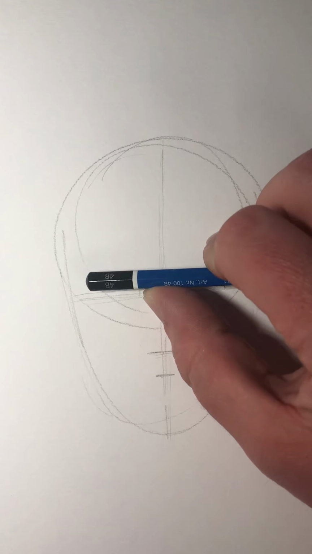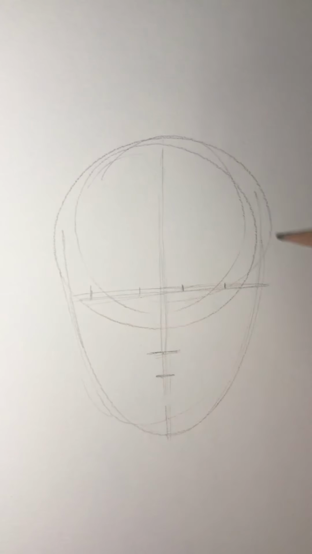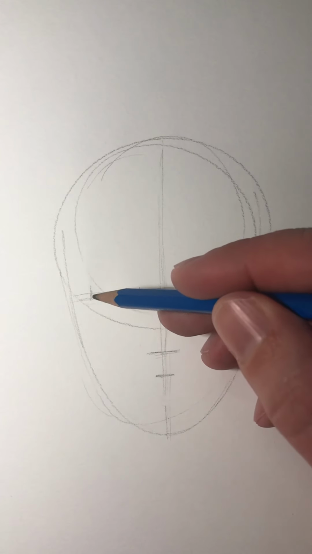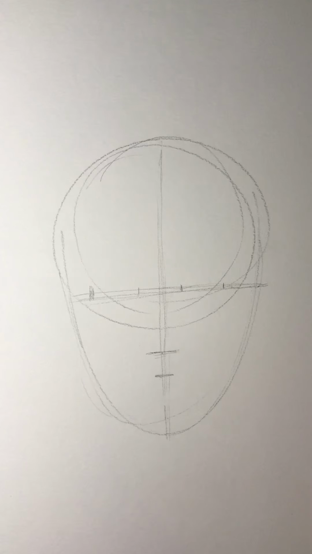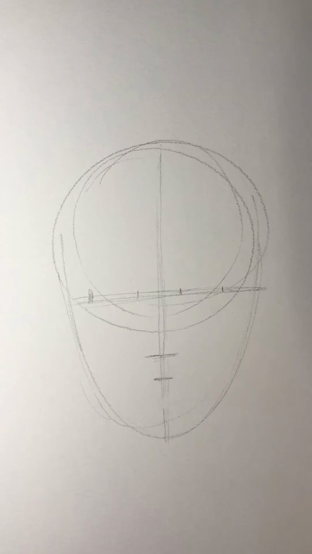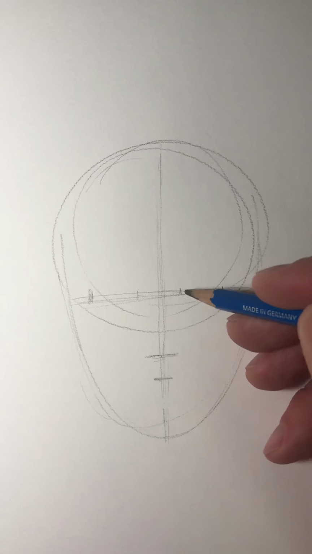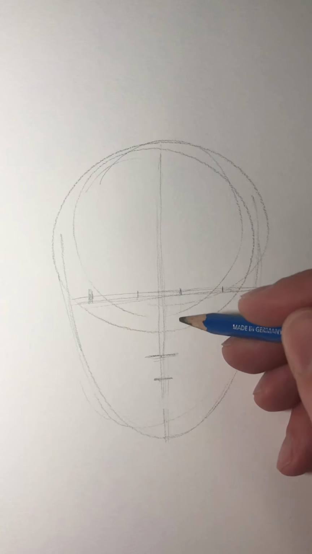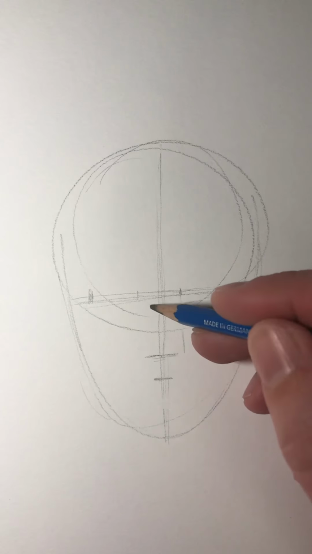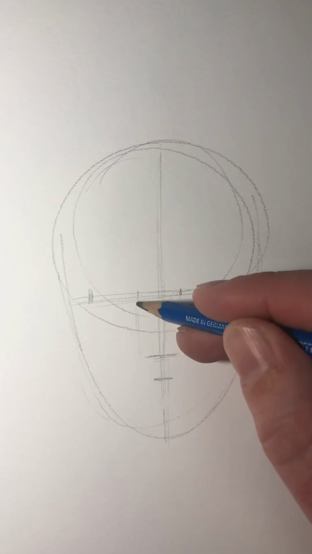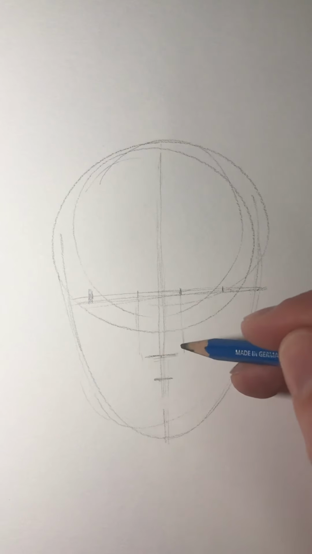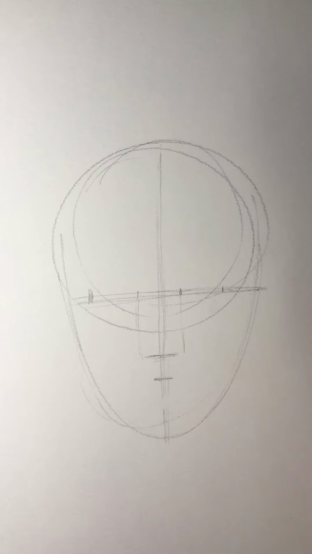I take that over here. The amount of space beside the eyes varies a lot from person to person, so no, not set in stone, just a rough guideline. Now we need to figure out how wide the nose is going to be, so we draw that line straight down, so we know the nose is going to be right in there. That's all the wider it's going to be.